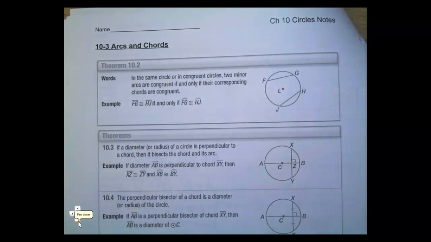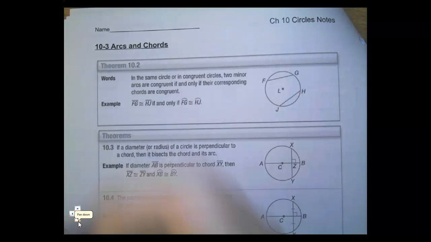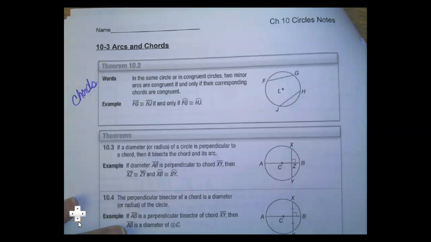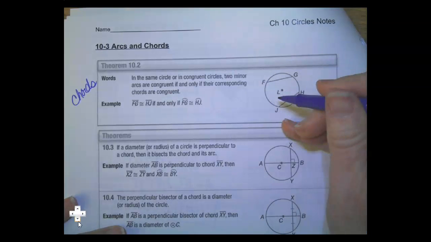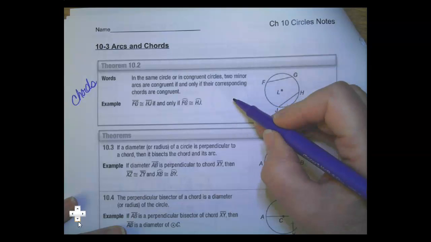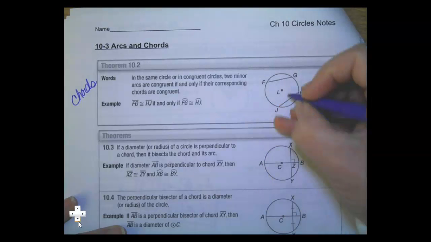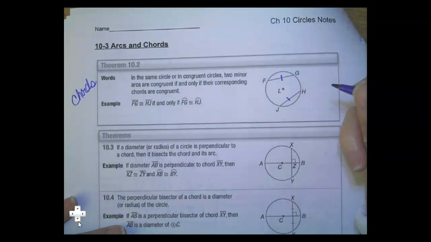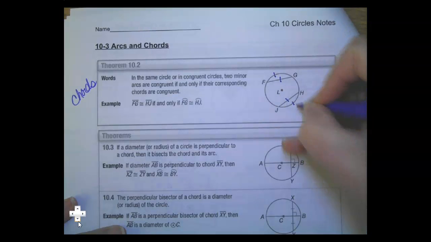Moving on to 10.3, arcs and chords. Obviously, this is talking about chords, just looking at that picture. In the same circle or in congruent circles, two minor arcs are congruent if and only if their corresponding chords are congruent. So they're saying that these two are congruent, so that would make these two congruent.